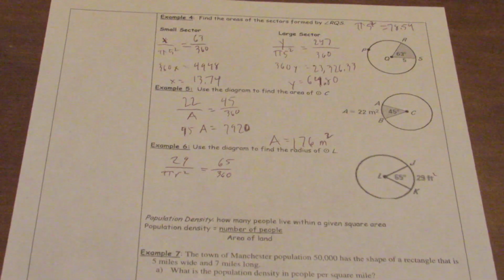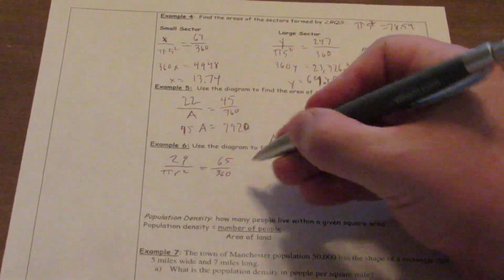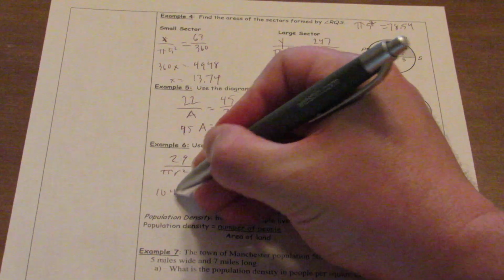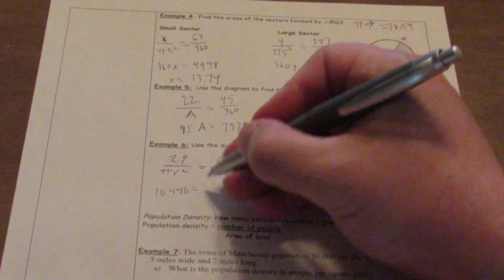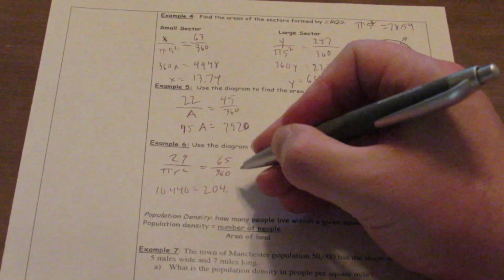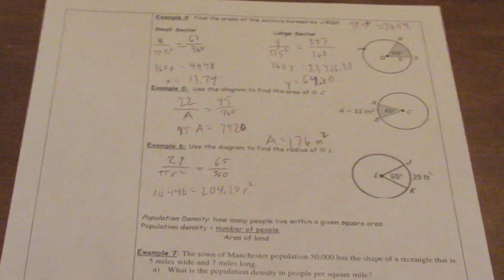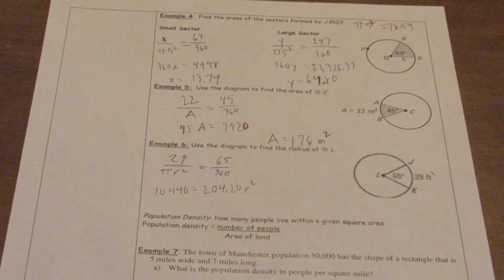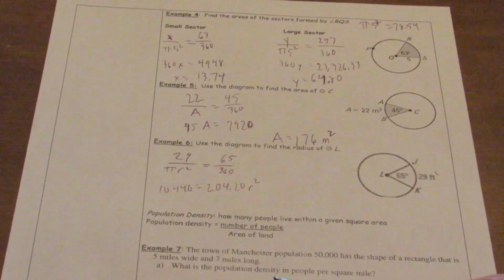So 360 times 29 is going to get me 10,440. 65 times pi is 204.20 r squared. And you could leave this in terms of pi, but we're going to end up doing square root. That gets really messy. So generally that would be a pain here, but if you're asked to do it, you can.